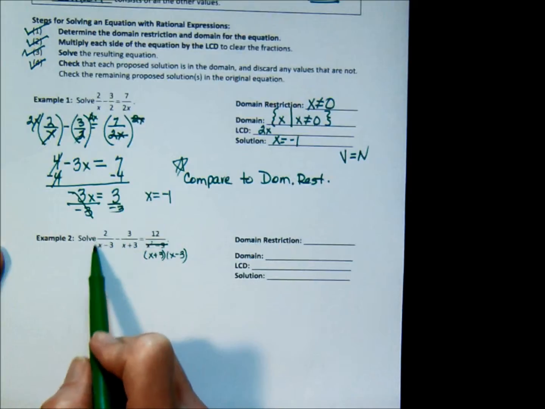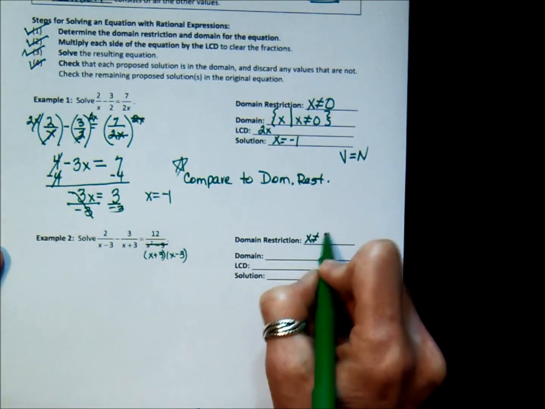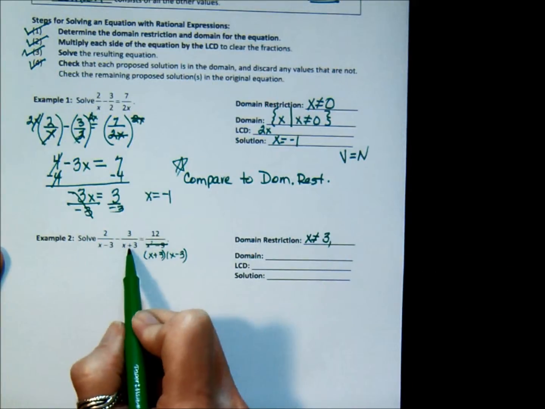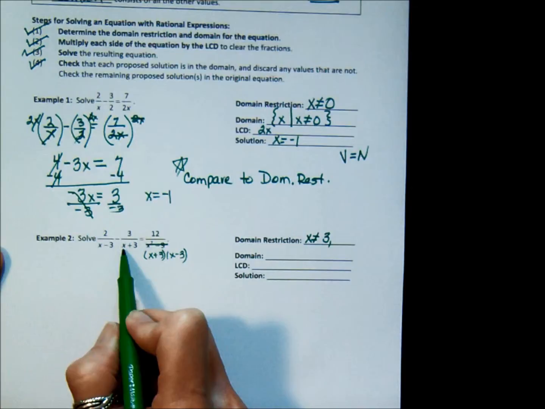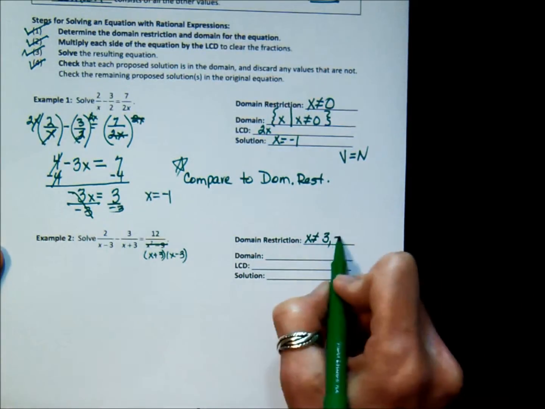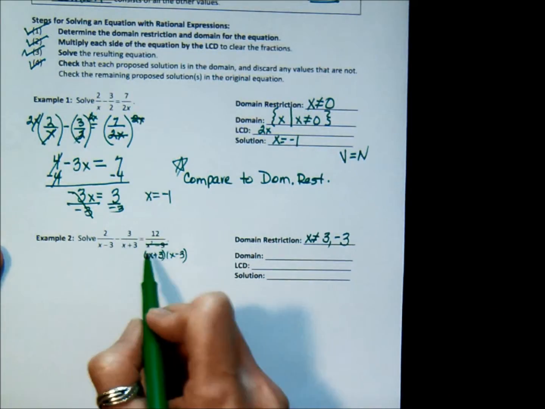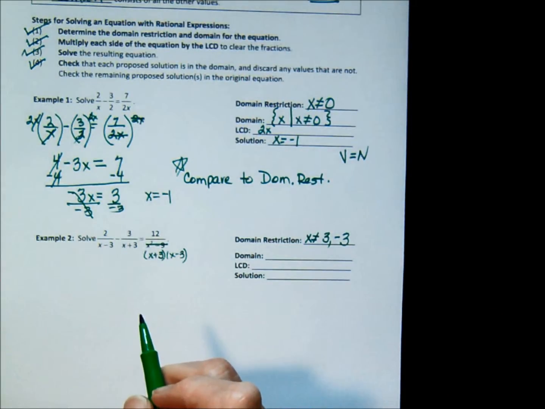In this case, x cannot be 3. In this denominator, x can't be negative 3, because negative 3 plus 3 makes a 0. And in this denominator, it's just a repeat of the other two, so I already have that taken care of.